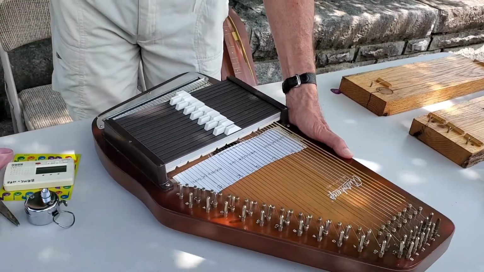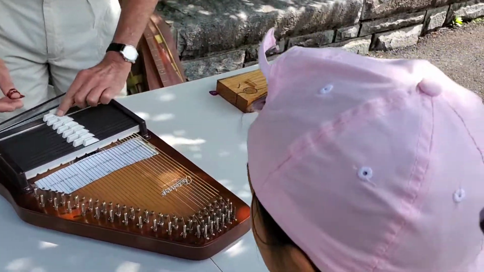So if I strum this one right now, it would sound something like.